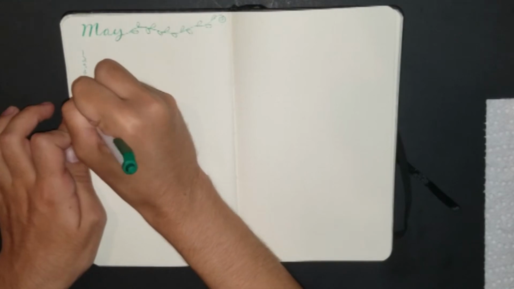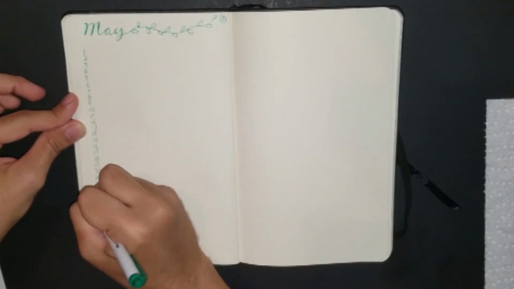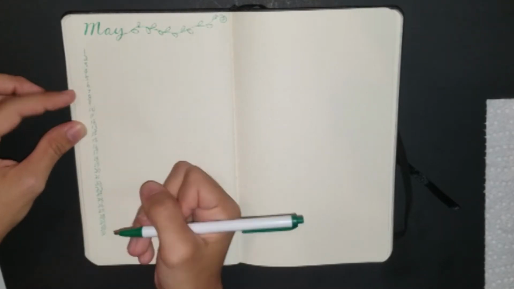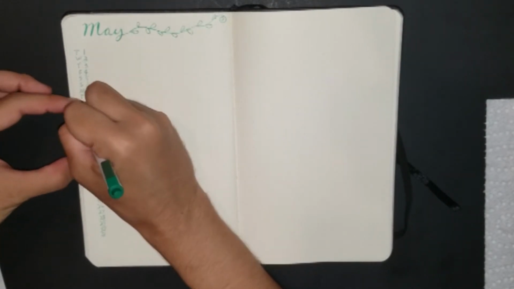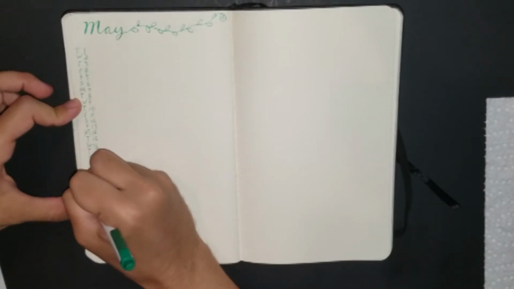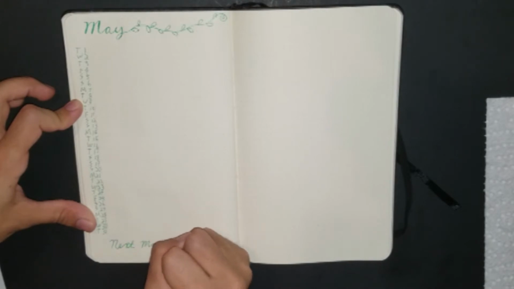Then I just went down the page and numbered 1 through 31 for each date, then went back up and wrote the first letter of the day of the week each date is on. Then at the bottom of the page, I have a next month section where I can write in important dates in June that are coming up.